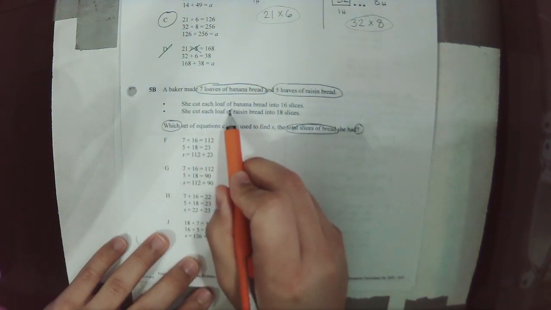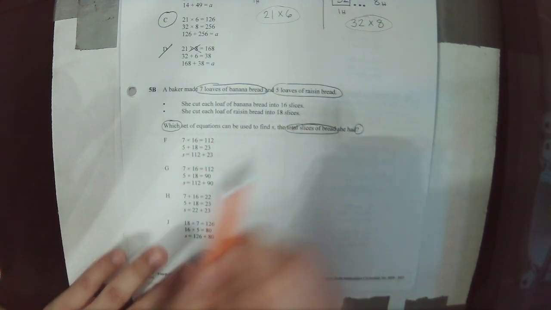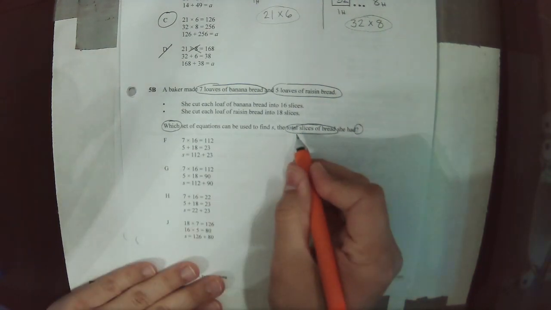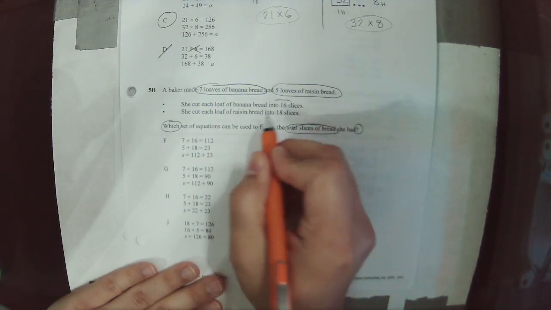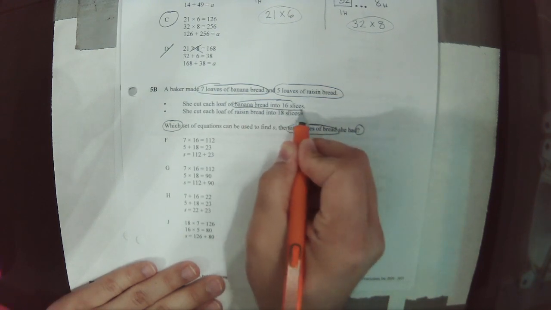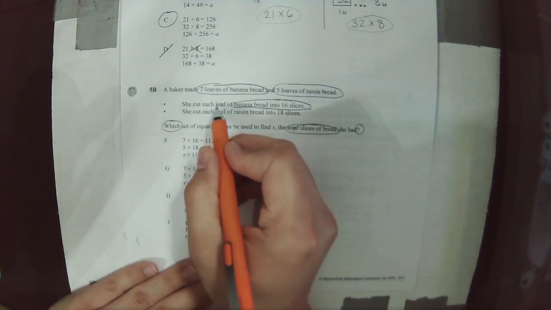She cut each loaf of banana bread into 16 slices. Do I need to know about the slices? Is that going to be important for me? Yeah, they told me total slices of bread. So the banana bread was cut into 16 slices, and look which word they used.